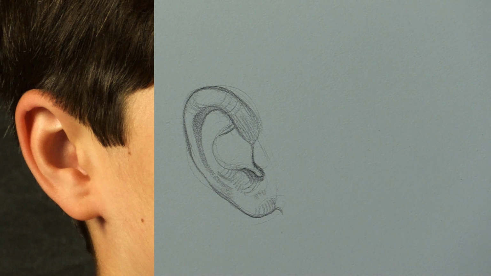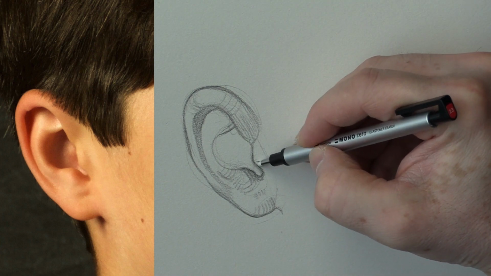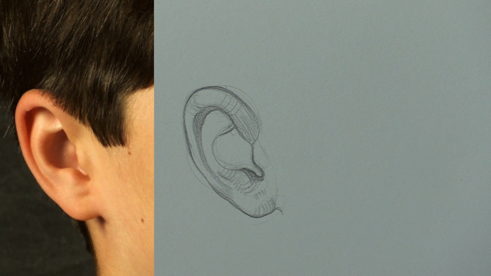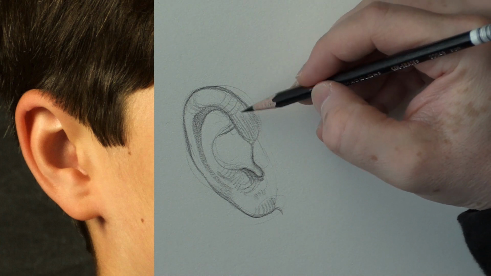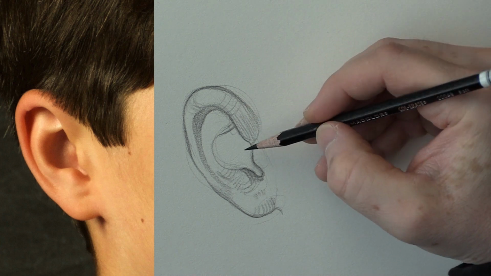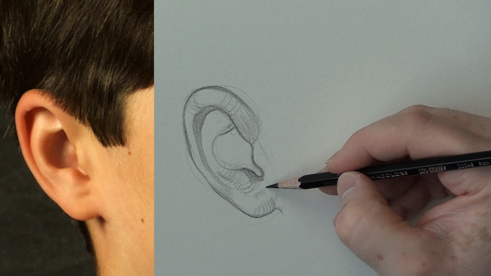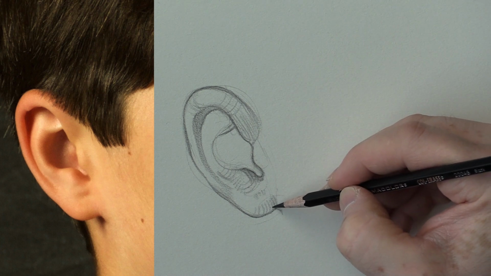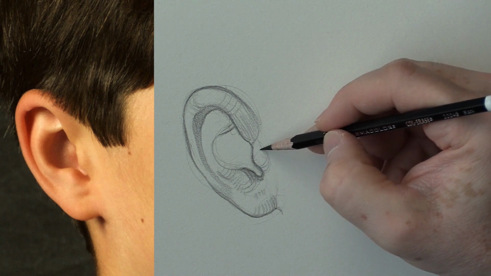Just sharpening my pencil, grabbing the eraser, just cleaning up that line. It was a little too heavy-handed. Notice with this drawing how everything looks very organic, very curvy. I would challenge you to find a straight line. Everything is curving around. That's another element to think about when drawing ears. There should be no straight lines. Everything needs to be organically curved.